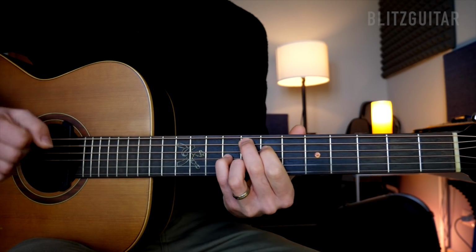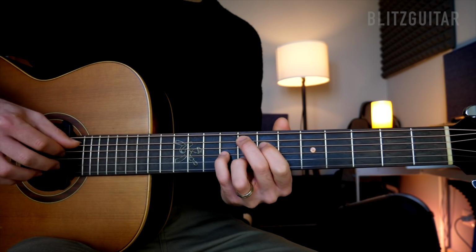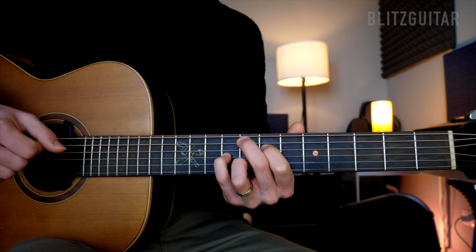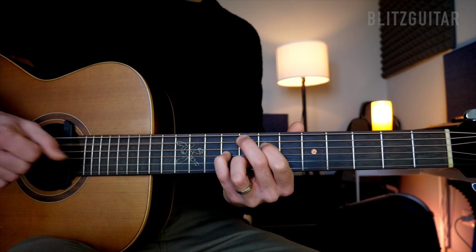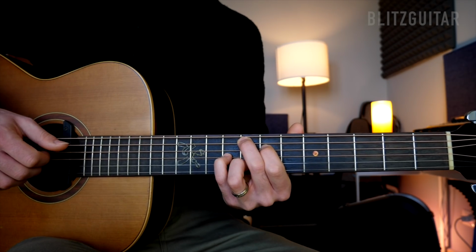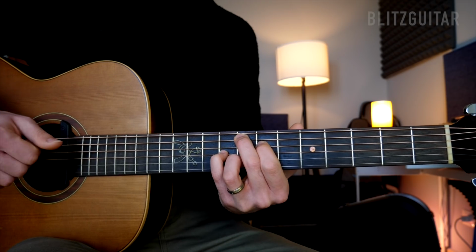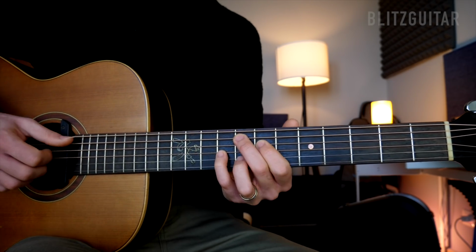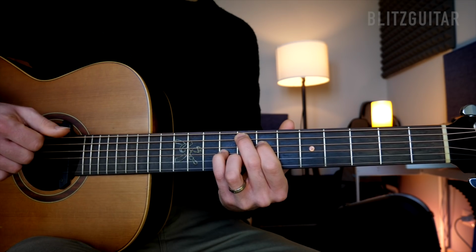So I have 4 different movements. The first one is, obviously, plucking the strings together. Thumb, index, middle, and ring, 5, 4, 3, and 2. Then the second part is thumb slap together and just the fingers. Then we have the same thing again, part 3, thumb slap together and fingers. And the part 4 is just thumb slap, thumb, fingers.